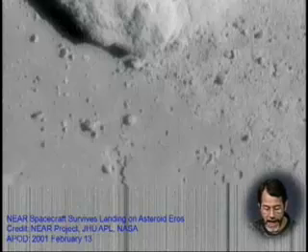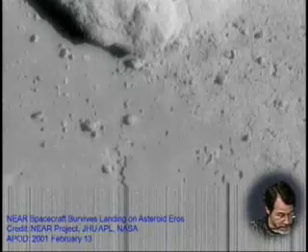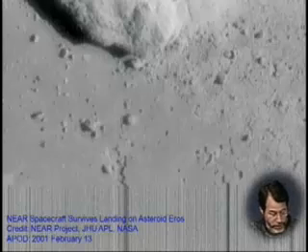So here is, at the end of the mission, they actually landed it on the asteroid. So this is a few meters, 130 meters above the surface. This is what Eros looked like just before it crash landed into it. Actually, I think it survived the landing. They weren't sure it would.